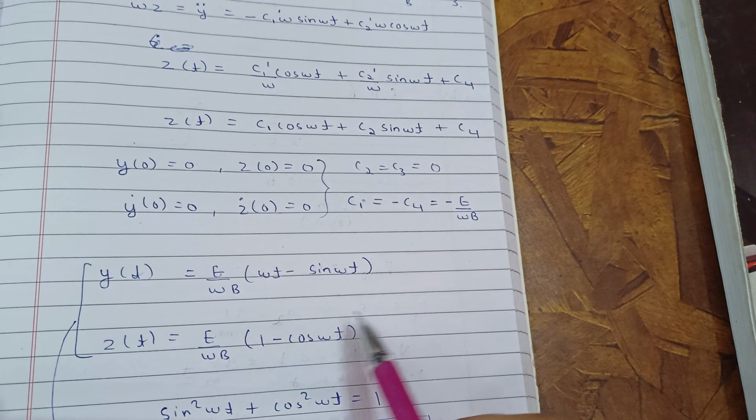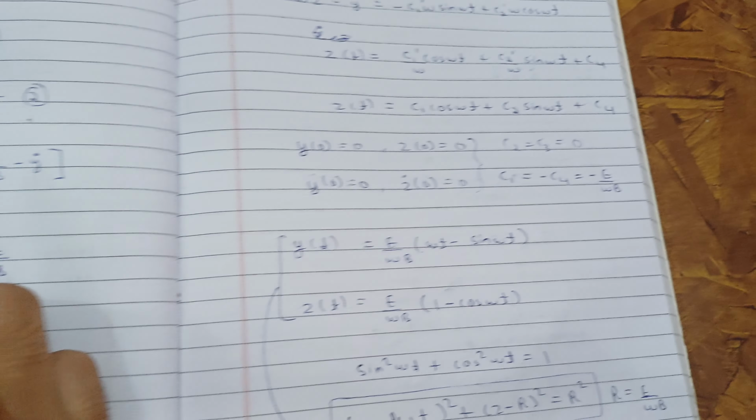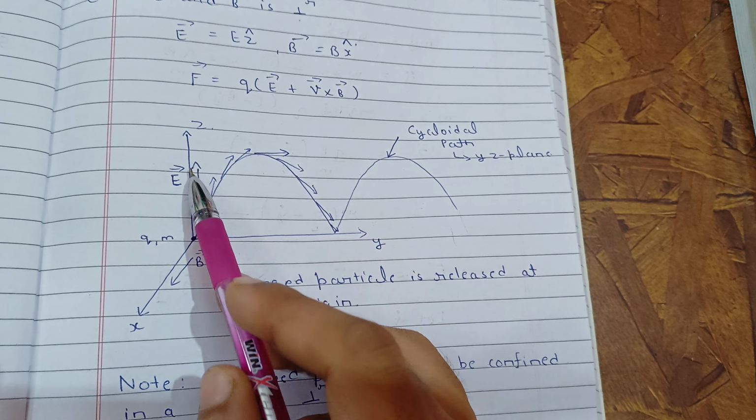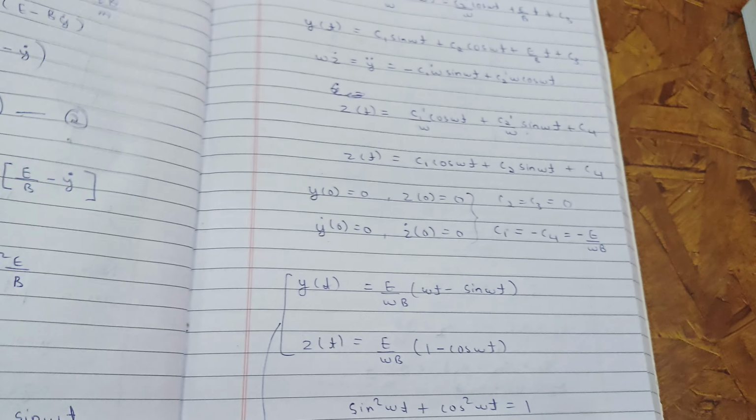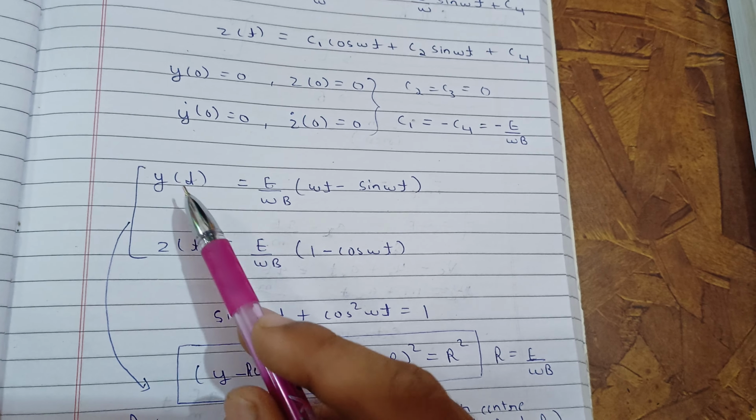But still we don't know the path. To know the trajectory, we have to find the relation between y and z. That is the case. We need to find how z is changing with respect to y. So we need to substitute into each other. How can you find the relation between y and z?